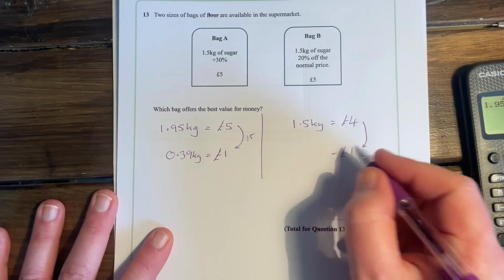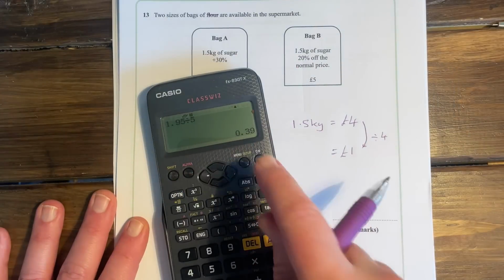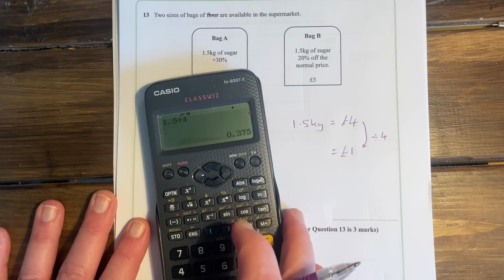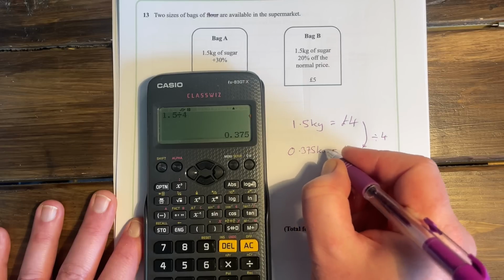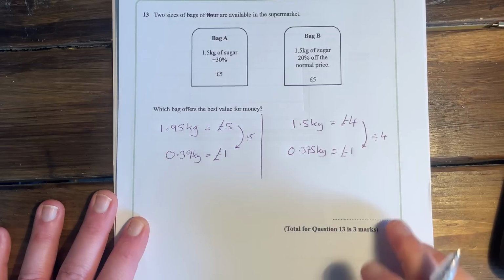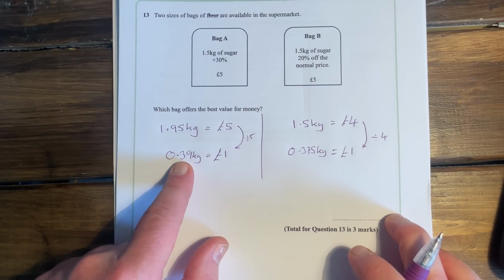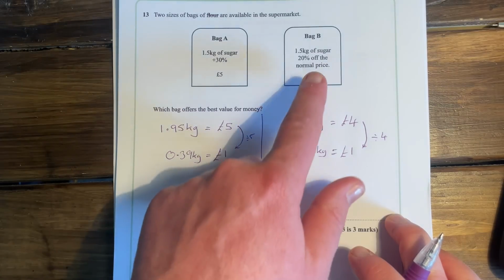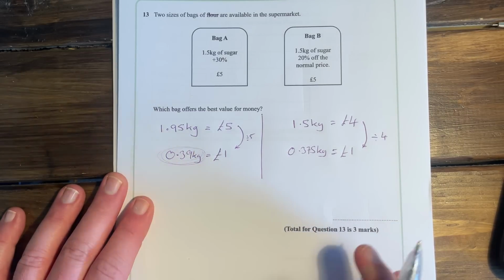So I would divide by 4 for that case. So 1.5 kilograms divided by 4 is 0.375 kilograms for £1. So if I bought this bag, I'd get 0.39 kilograms for £1, and I'd get 0.375 kilograms for £1 if I bought this bag. So I'm going to say that you actually get more kilograms for £1.